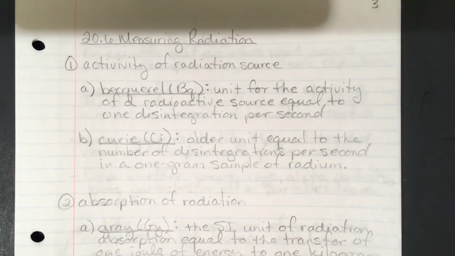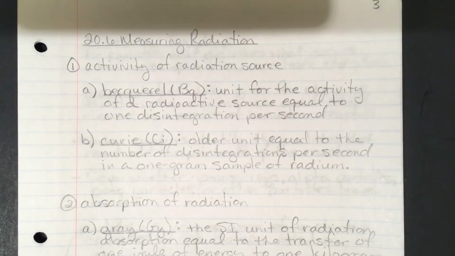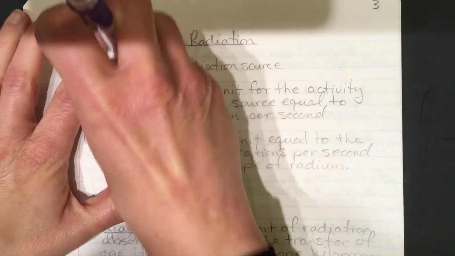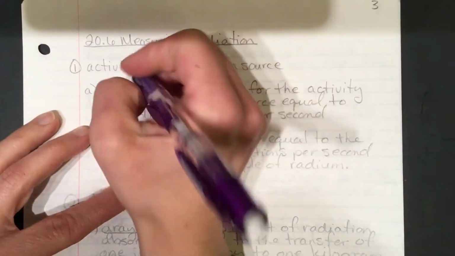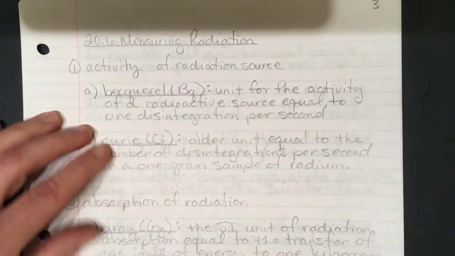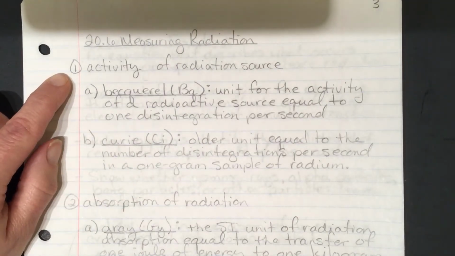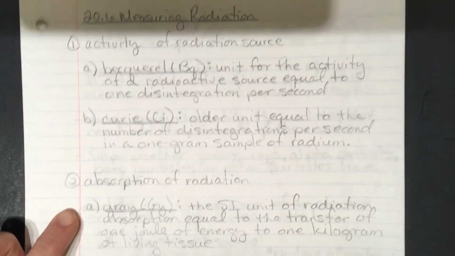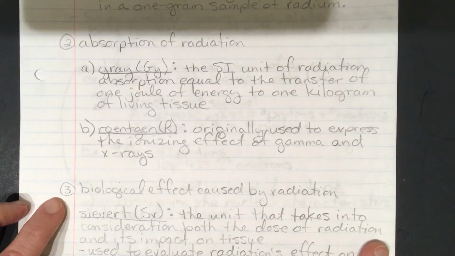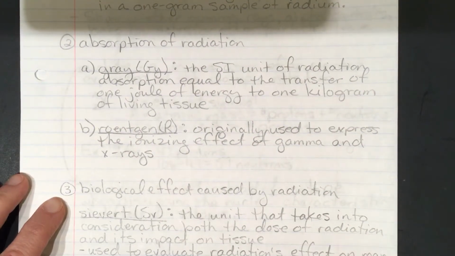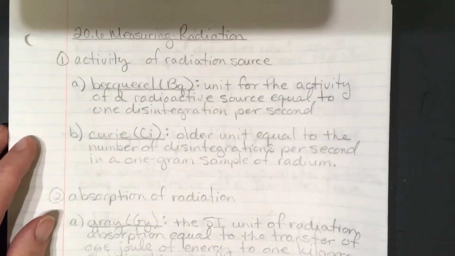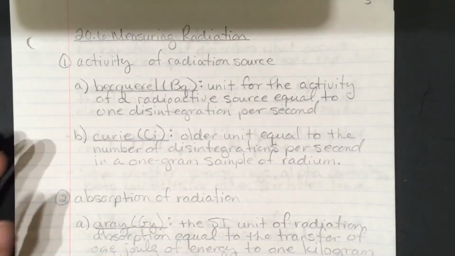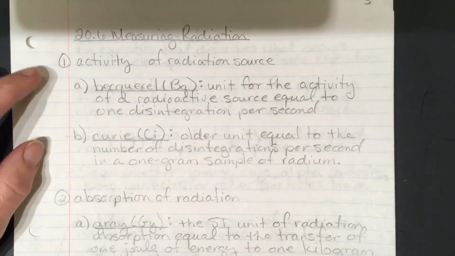Okay, so I'm not going to spend too much time here, but when we're measuring radiation, there's three main things that we want to measure. The first is the activity of the radiation source. The second, the absorption of radiation, and the third, the biological effect caused by radiation. And you'll notice that for some of these, we have a couple of different units to use.